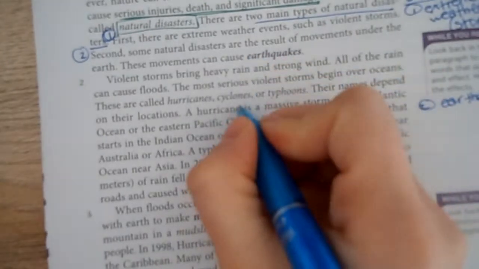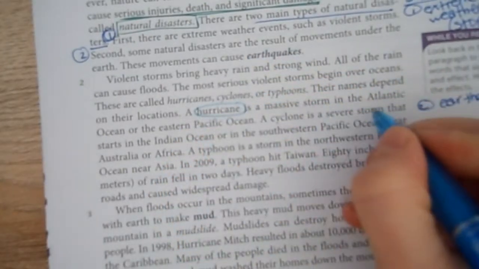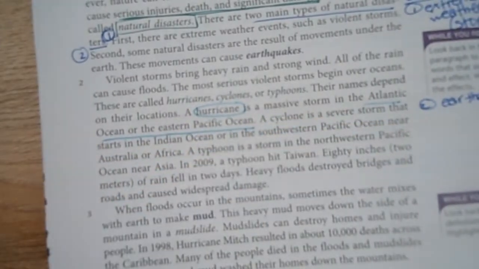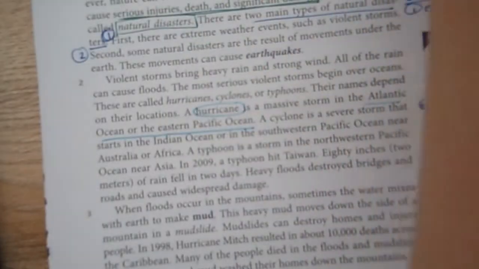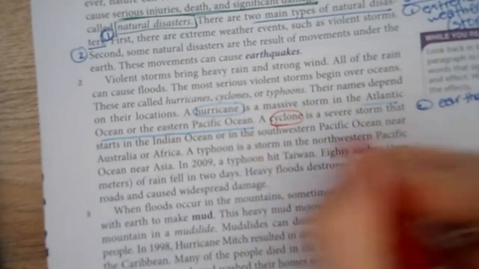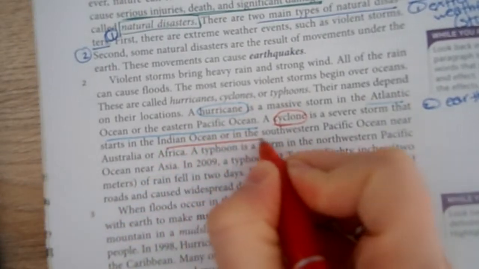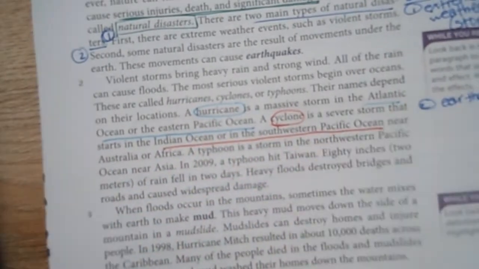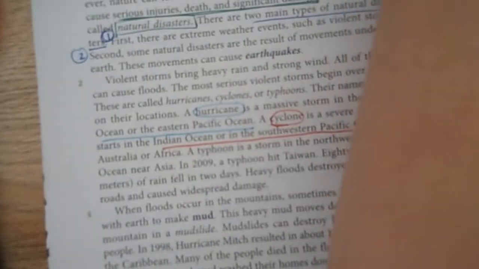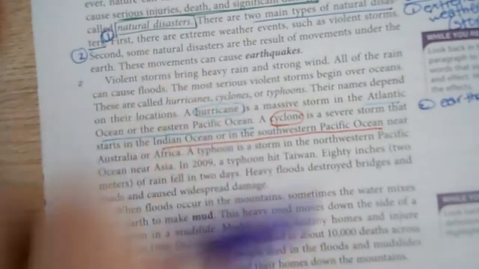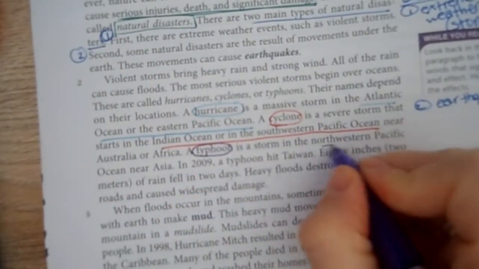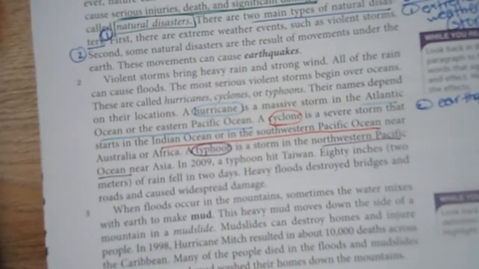A hurricane is a massive storm in the Atlantic Ocean or the Eastern Pacific Ocean. A cyclone is a severe storm that starts in the Indian Ocean or in the southwestern Pacific Ocean, near Australia and Africa. A typhoon is a storm in the northwestern Pacific Ocean, near Asia.